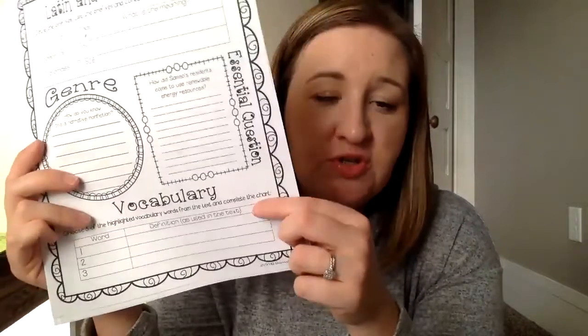And then I need you to choose 3 vocabulary words and write the definition used in your text. These are pretty simple. I will go over the vocabulary words with you as well. Okay, these pages should be getting simpler and simpler, especially with your genre. I basically kind of lay it out there for you.